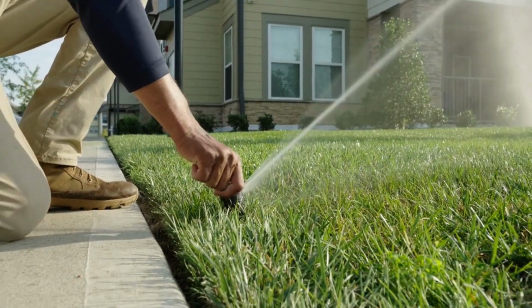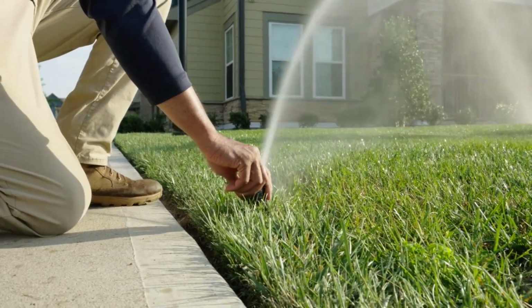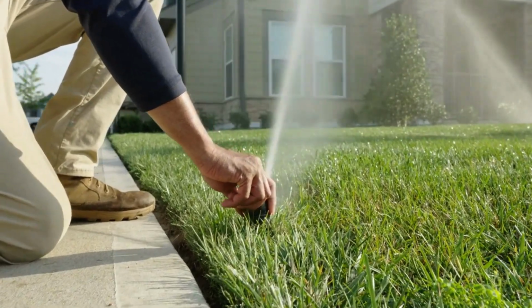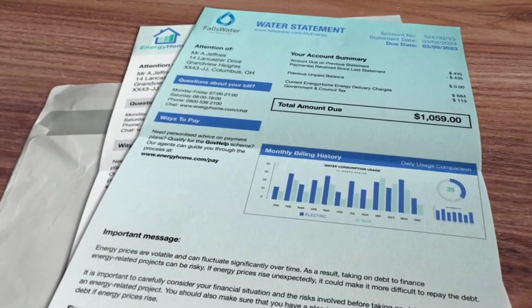You wouldn't ignore a check engine light in your car, right? Sprinkler problems are just as costly when ignored, but they don't come with a warning light. You often don't realize there's a problem until your lawn suffers or your water bill spikes. Today's video helps you catch those hidden issues early.